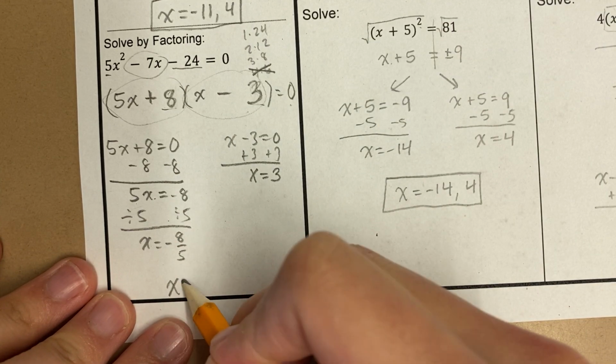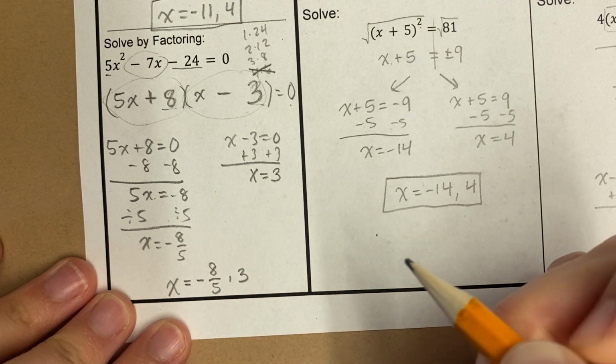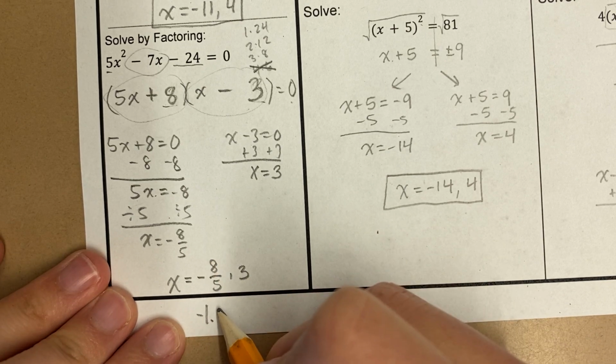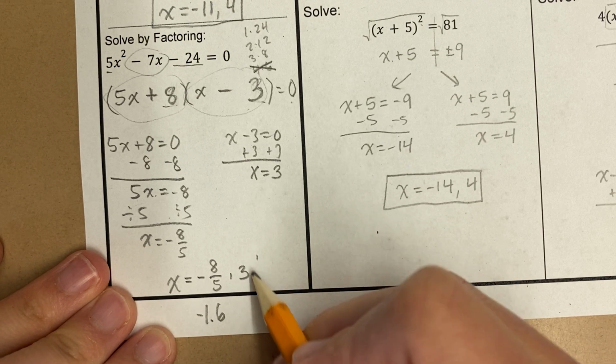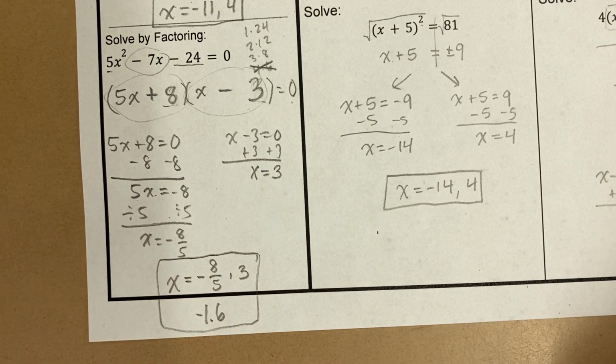So we're going to write x equals, you could write negative 8 over 5, comma 3. Or if you prefer this as a decimal, I don't really care, that's fine. This would be negative 1.6 instead of the fraction. Either way is fine. You don't need to write both on the test. You can just write whichever one is your preference.